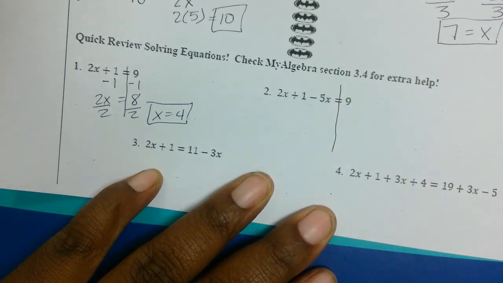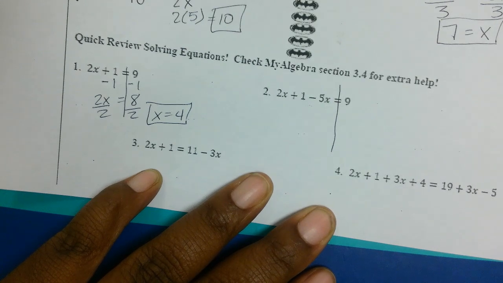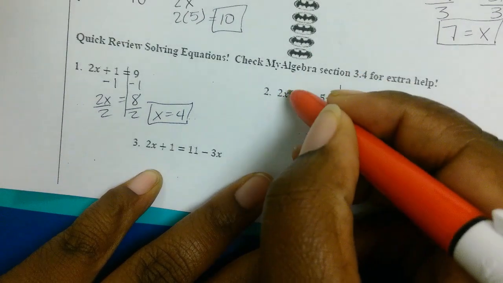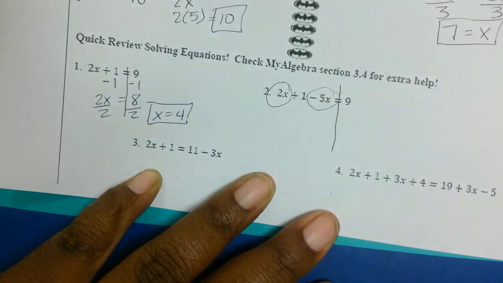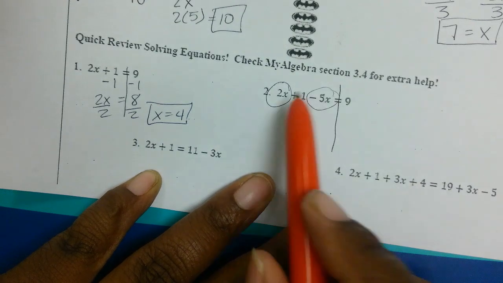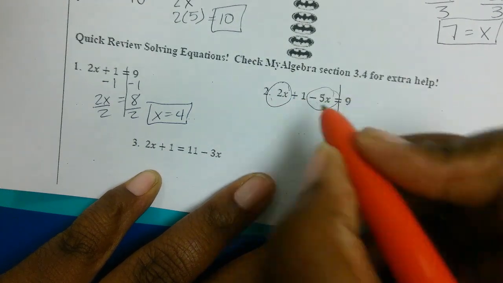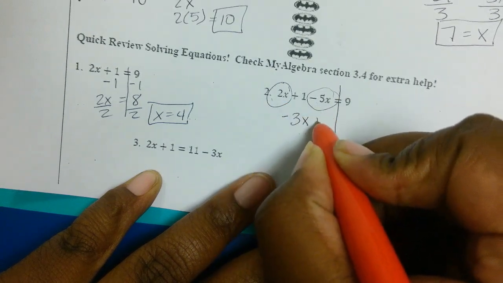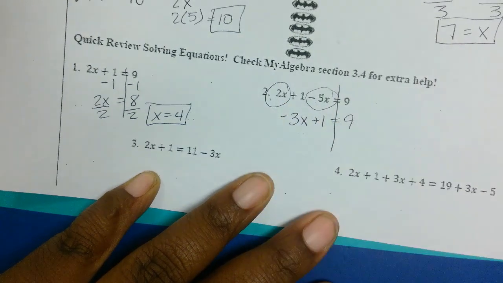This one got a little harder. Before I start moving everything, I gotta make sure that each side is simplified. This side is not simplified because I can combine like terms, my 2x and my negative 5x. So I'm going to combine them. 2x minus 5x, that is a negative 3x. So negative 3x plus 1 equals 9. Now it's a two-step equation. Now it's easy to solve.